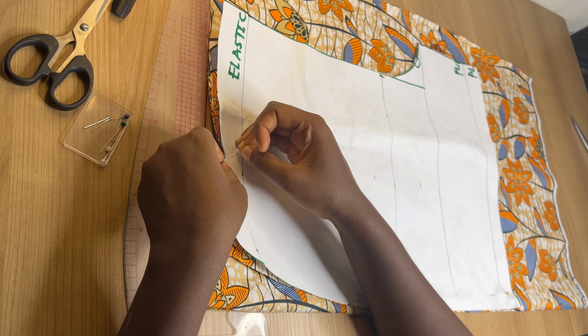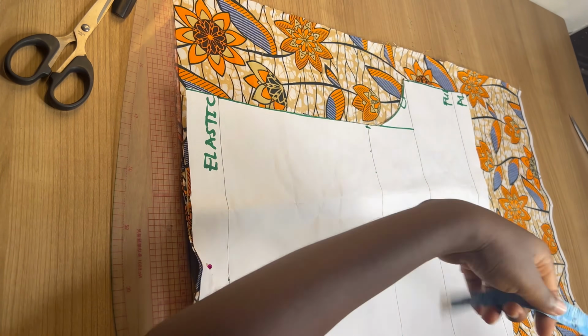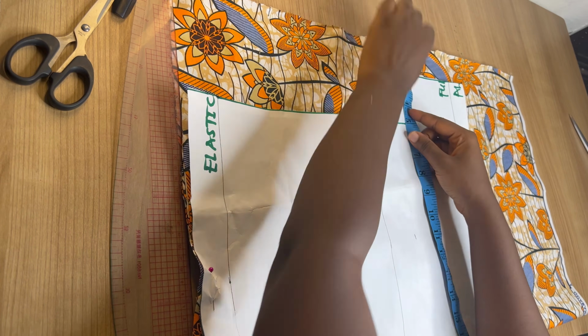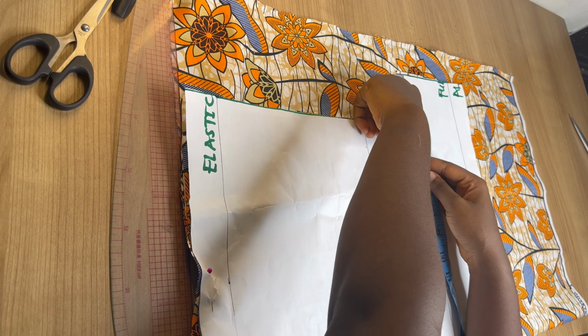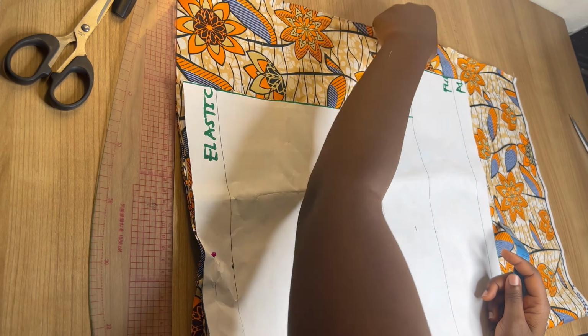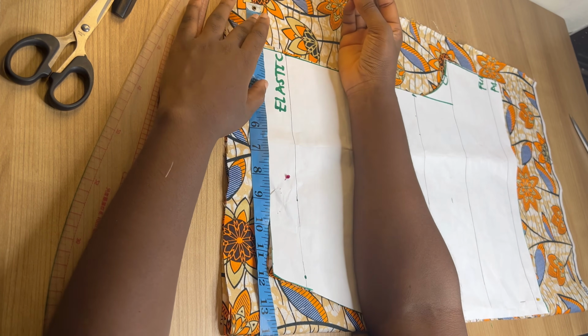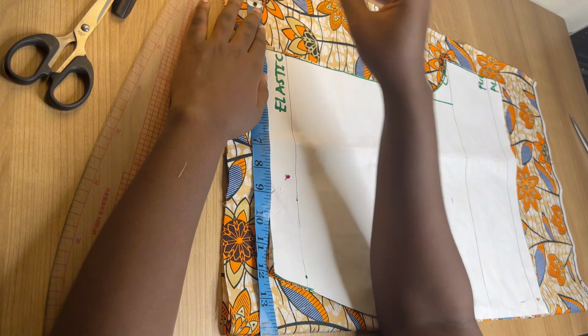So to cut out the back part of this short, make sure your fabric is wider with about 4 inches, and on the top make sure it is higher with about 2 inches. So I told you I was managing my fabric, but just make sure when you want to do yours, you have enough fabric on the sides and at the top.